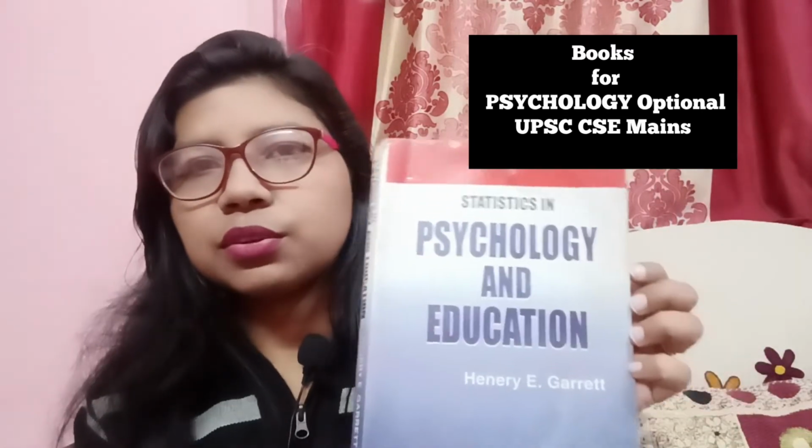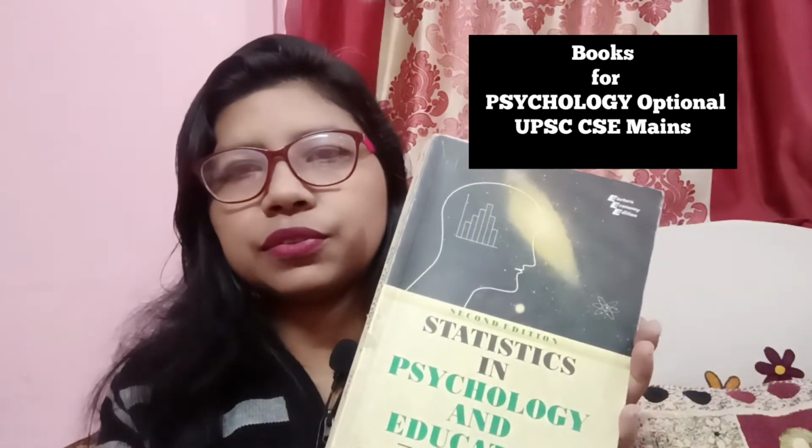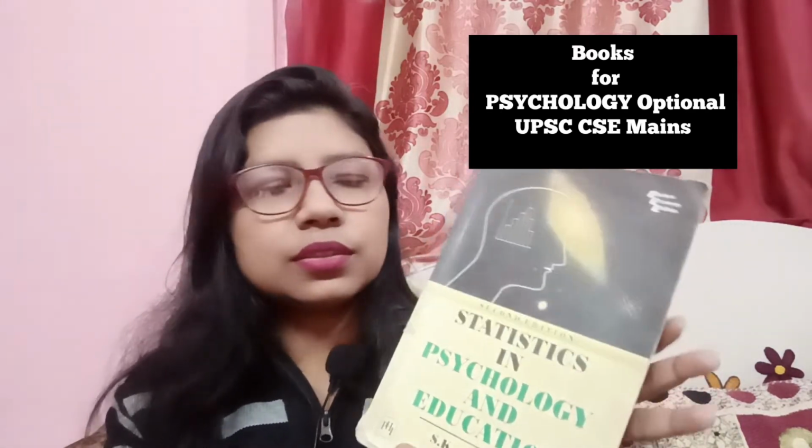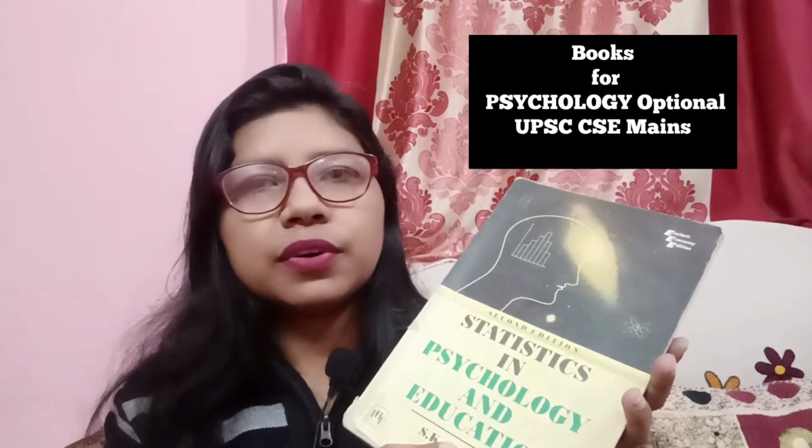This is also a very good book for statistics. But someone who is a newcomer to the field of psychology and wants to understand it in an easy manner can go for Statistics in Psychology and Education by S.K. Mangal. So that's another book for statistics in psychology. So we are sorted for units 1, 2 and 3.